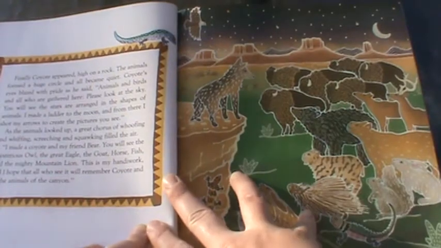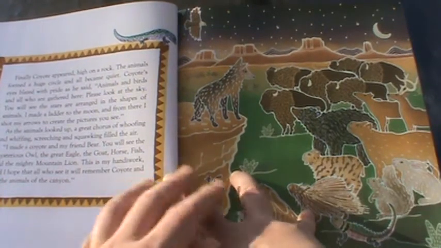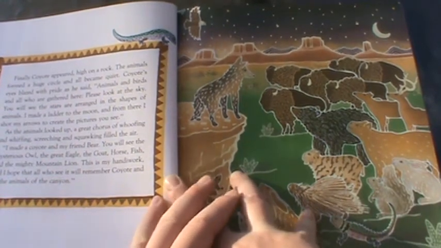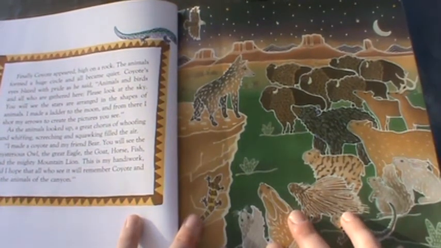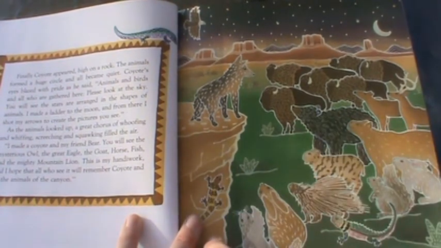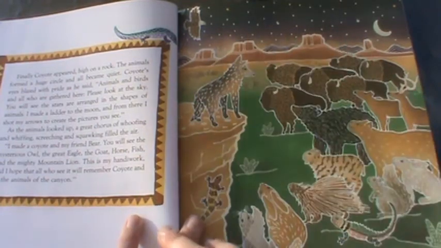So why did the animals woof and whiff and screech and squawk? Why did Coyote create the picture in the sky?